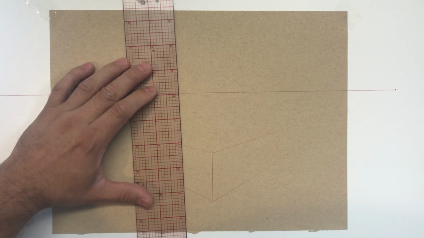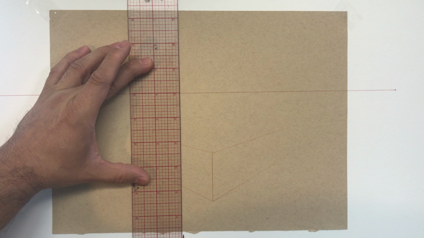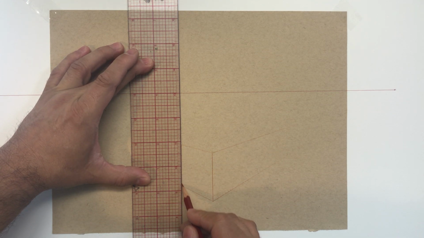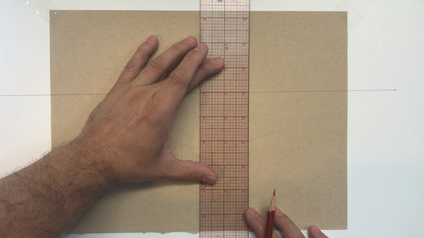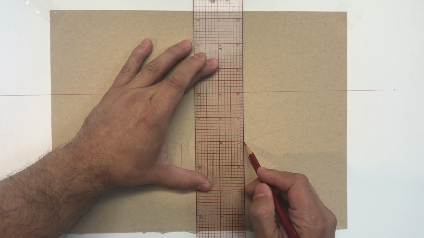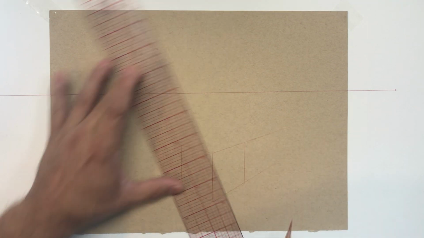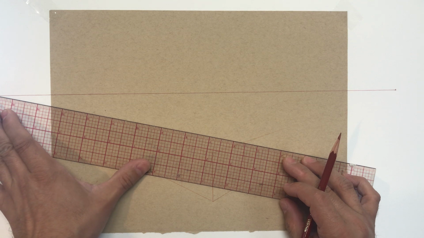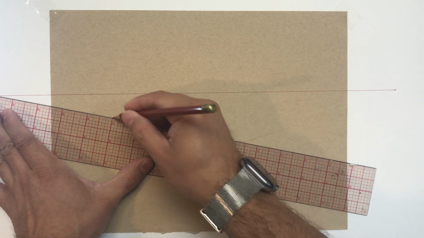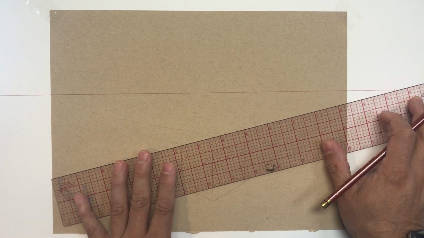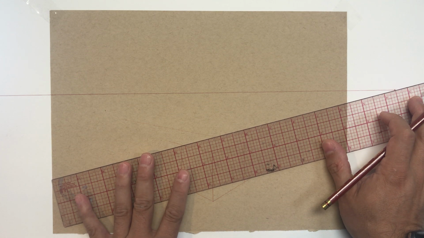So first is making this box. I'm not using any dimensions, I'm just randomly making a box. Something that looks good. And about as accurate as I can make it for now.